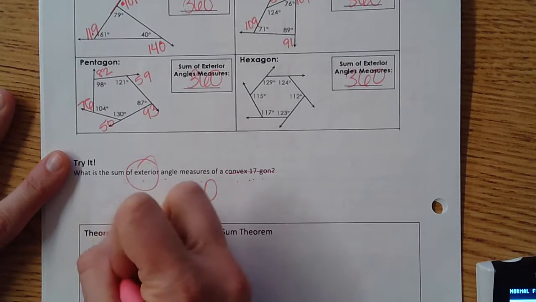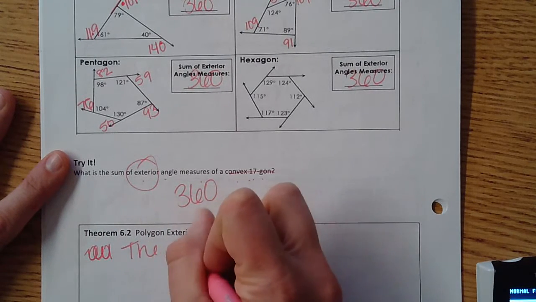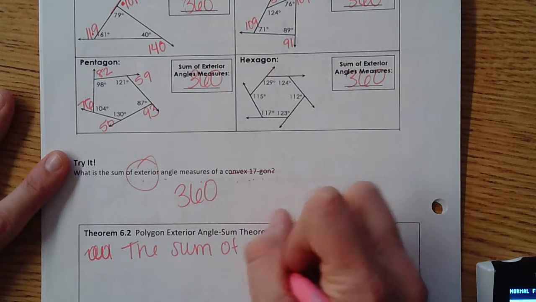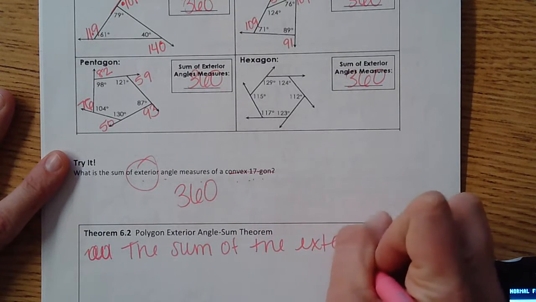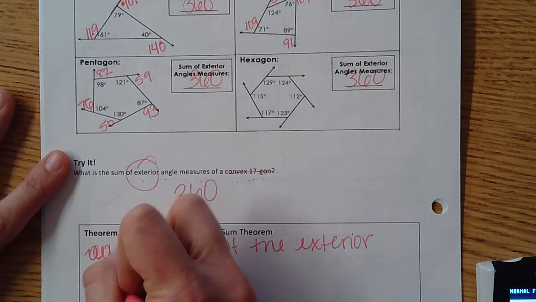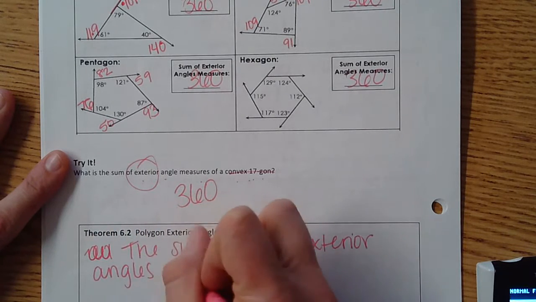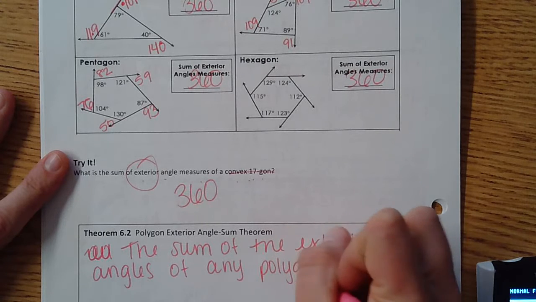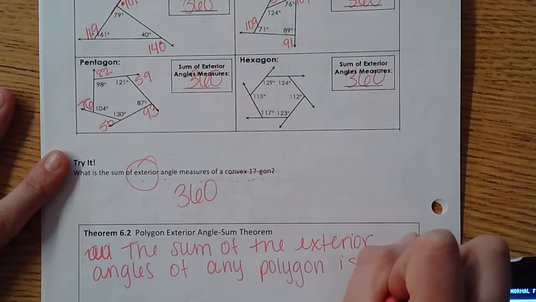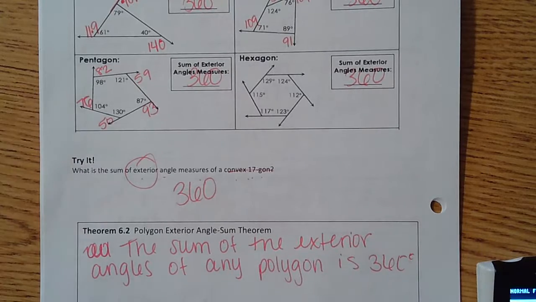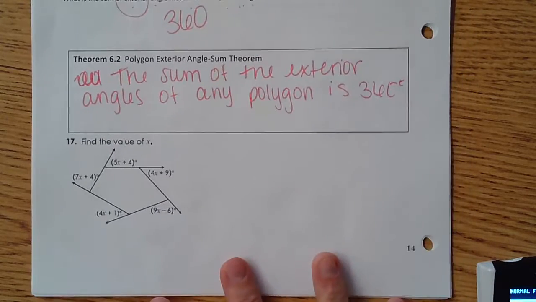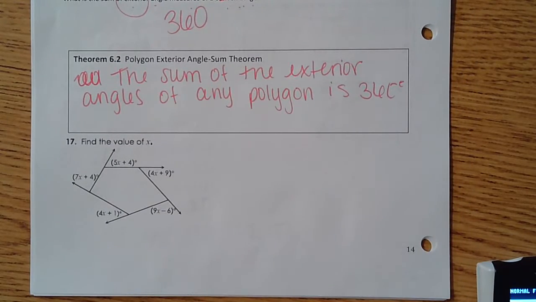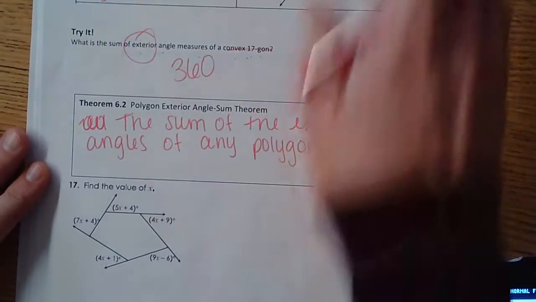So the sum of the exterior angles of any polygon is 360 degrees. Awesome. So 17, they're going to try and trip us up a little bit. Sorry. This is the last problem that we'll see today.